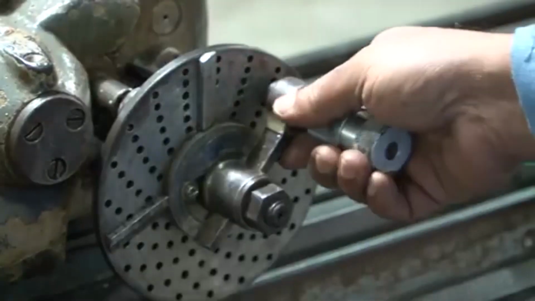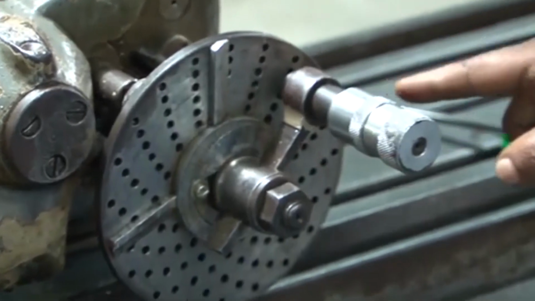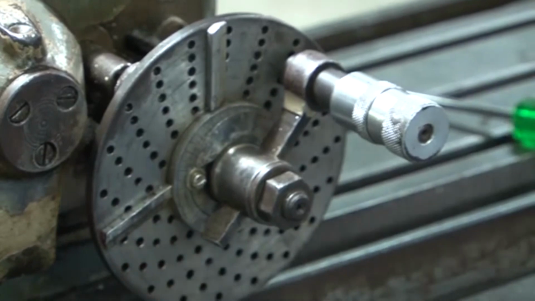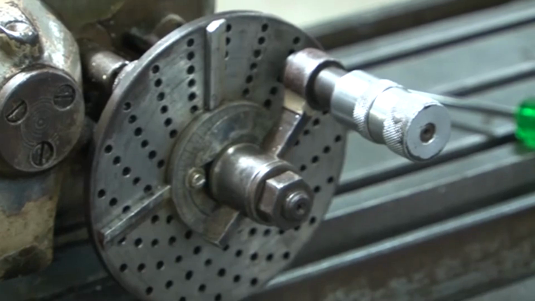Okay. So, before we start cutting the bevel gear, we have actually, with the help of these handles of the longitudinal feed, made the table go up and down. So, you can see that the gear is almost touching the blank.